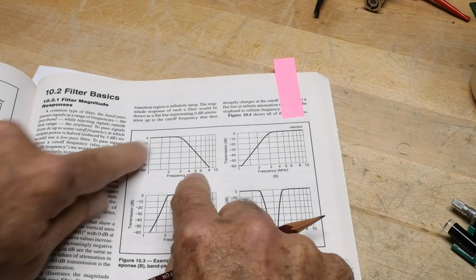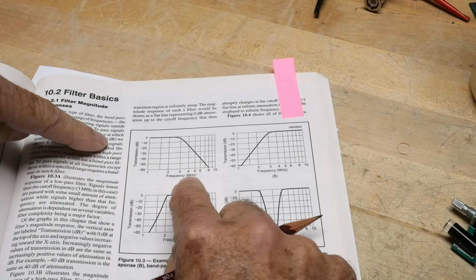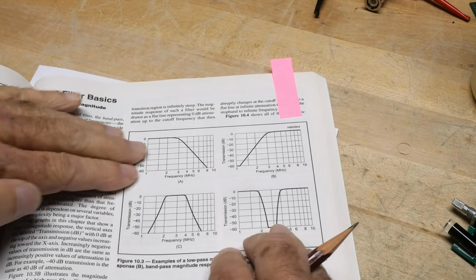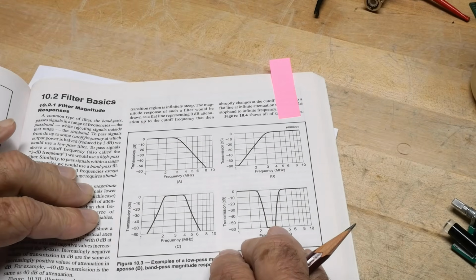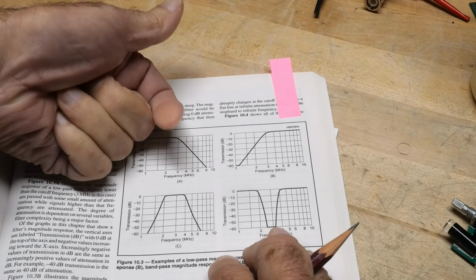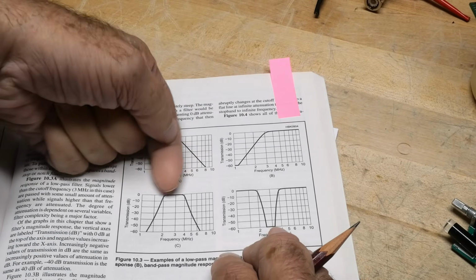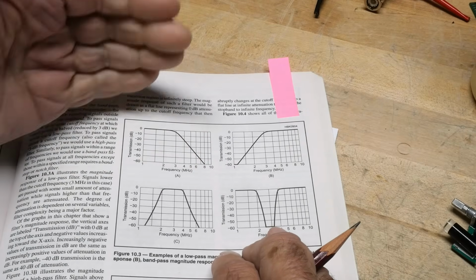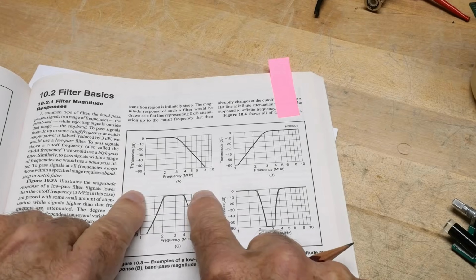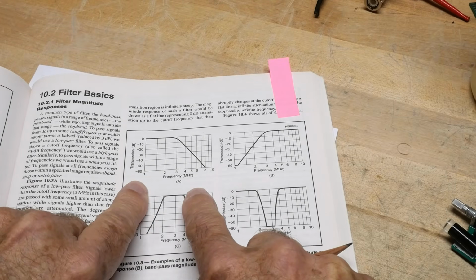Filters can have different frequencies. They can have different cutoff frequencies, so you can shift these graphs back and forth. You can have different amounts of what's called roll-off, which is how fast it attenuates, and we'll take a look at that. You can also have different bandwidths. How wide is the band pass?